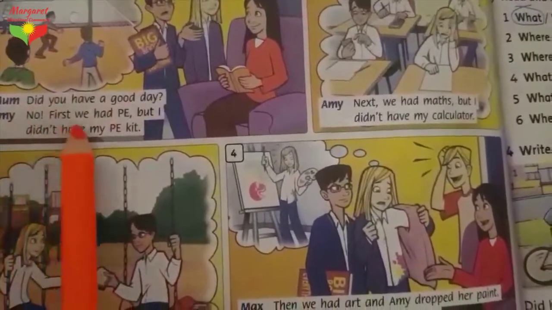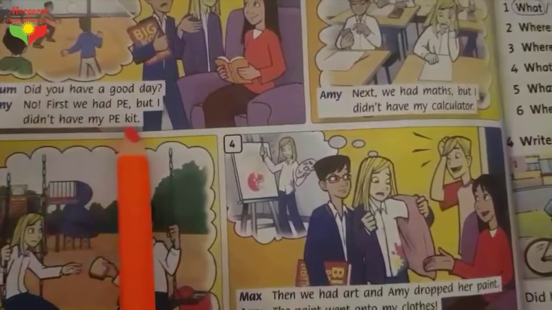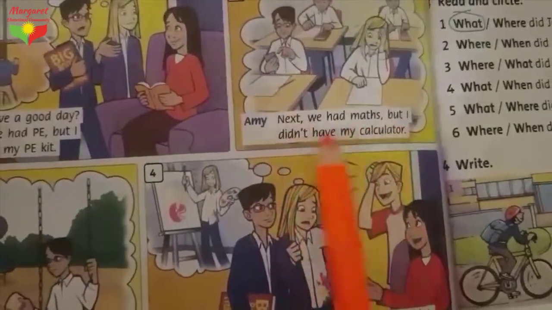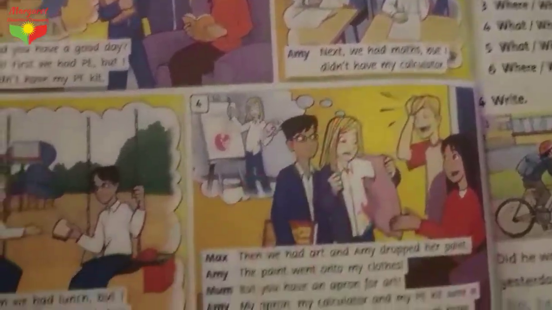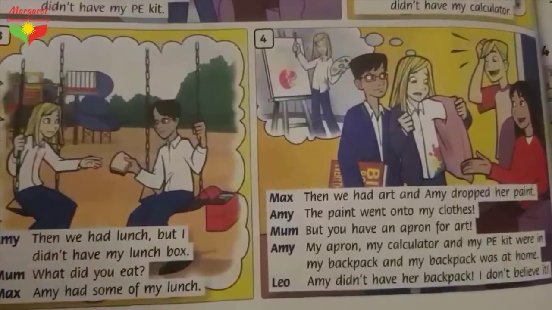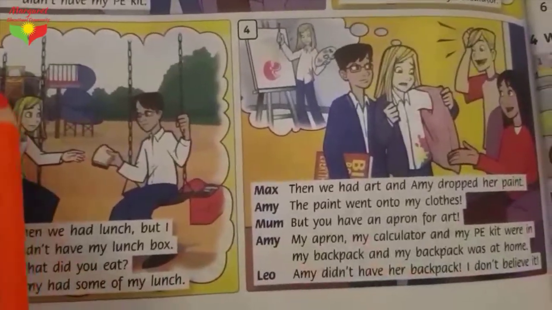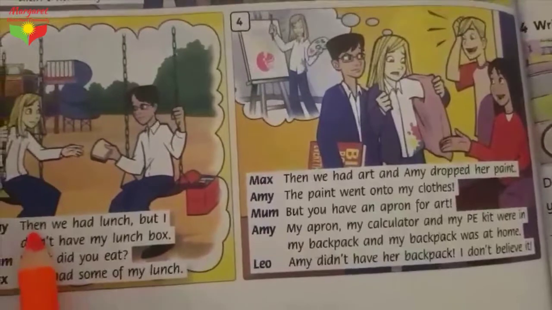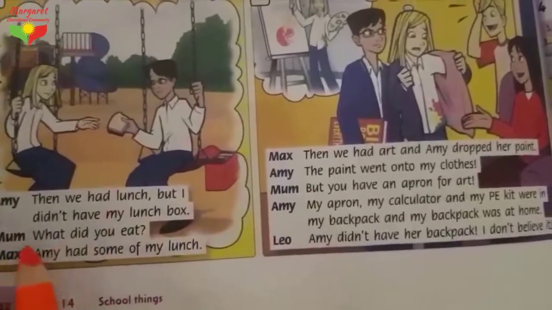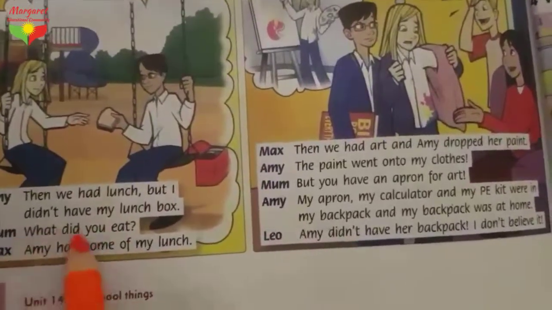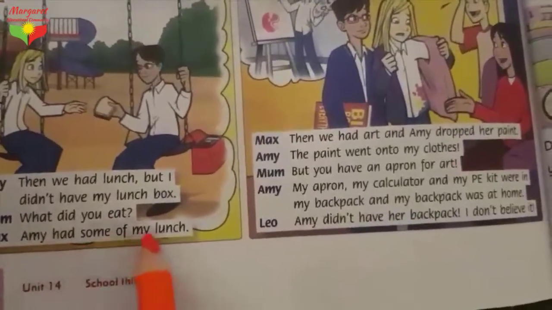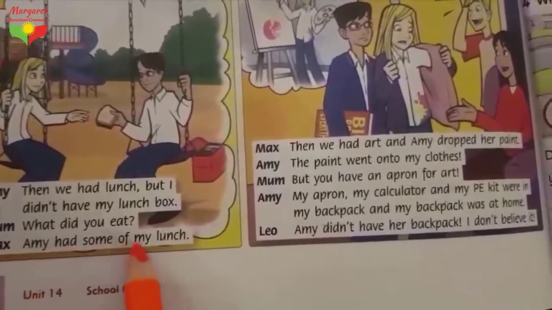Amy said, no, first we had PE, but I didn't have my PE kit. Okay, number 2. Amy said, next we had math, but I didn't have my calculator. Number 3. Then we had lunch, but I didn't have my lunch box. Mom said, what did you eat? Max said, Amy had some of my lunch.